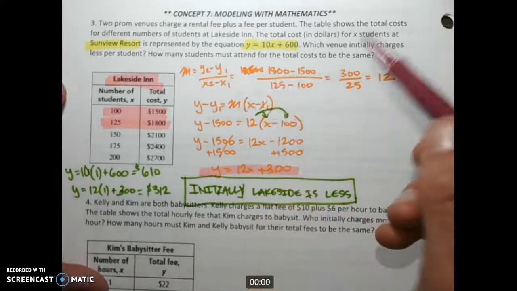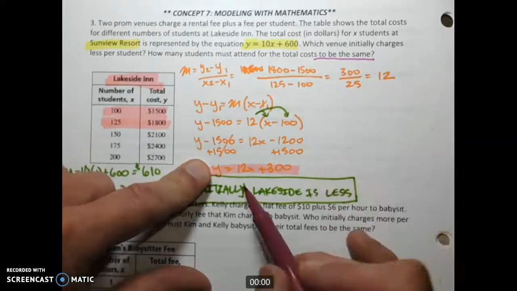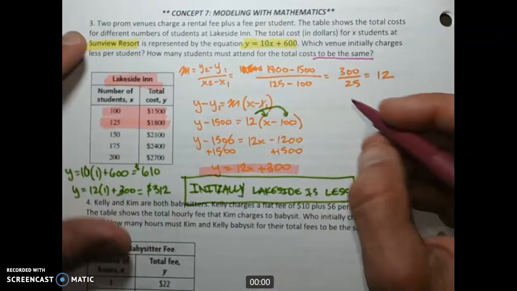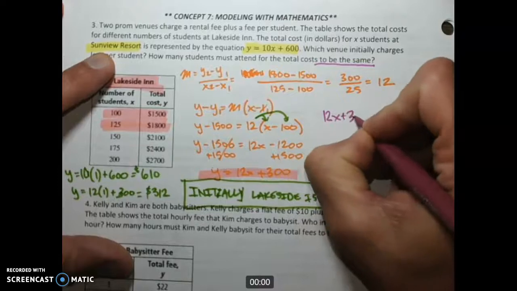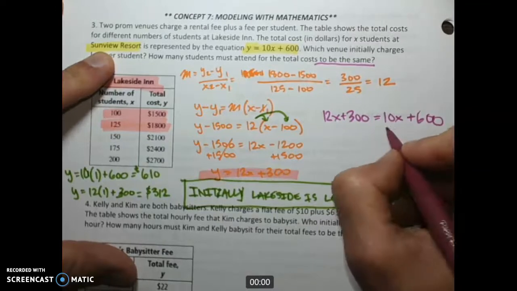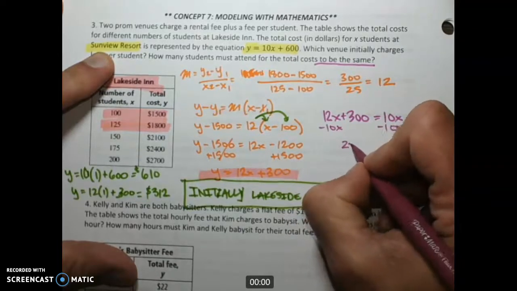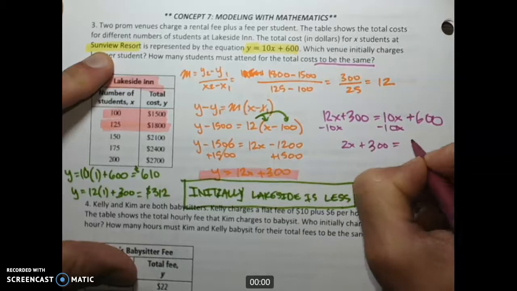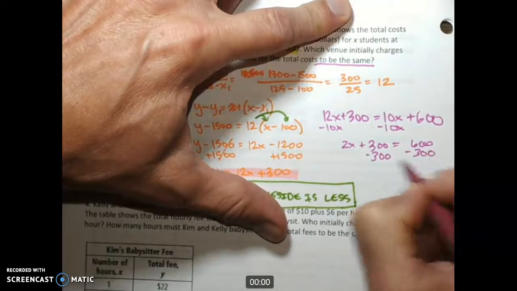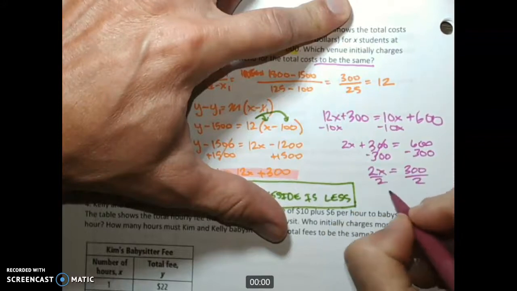I'm going to scoot over to the right-hand side and answer the second question. How many students must attend for the total cost to be the same? Alright, and really, since y is equal to 12x plus 300, and also y is equal to 10x plus 600, since they're both equal to y, I can set 12x plus 300 equal to 10x plus 600. Alright, and solve for x. Subtract 10x from both sides. I get 2x plus 300 equals 600. Subtract 300 from both sides. 2x equals 300. Divide by 2 on both sides, and x equals 150.